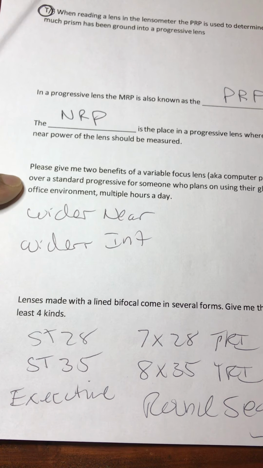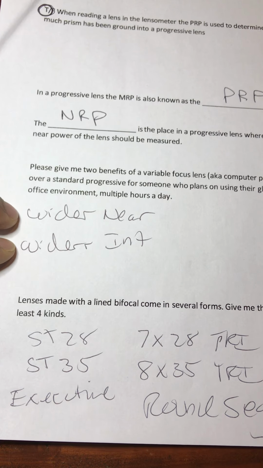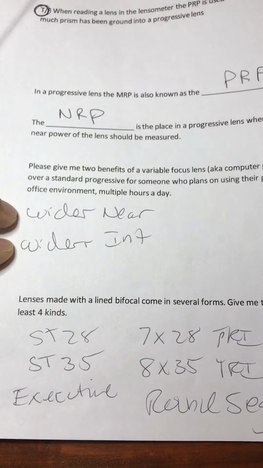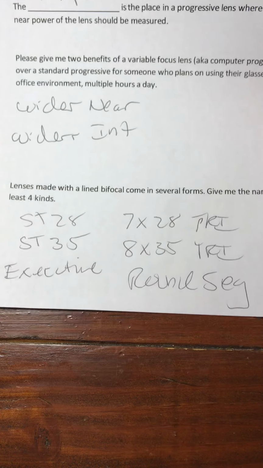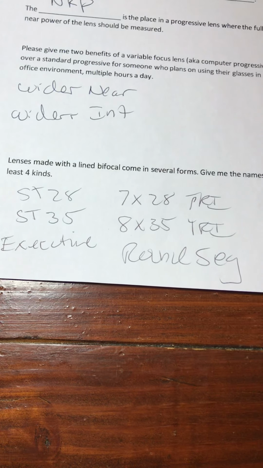2 benefits of a variable focus lens. Really, the biggest ones are wider near, wider intermediate. That's why everybody gets them, because it makes the reading easier and the computer easier. Some variations of that I either gave partial credit for or I did not mark wrong. Forms of line bifocals, I think everybody did fine with this.